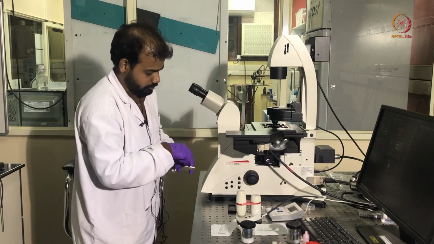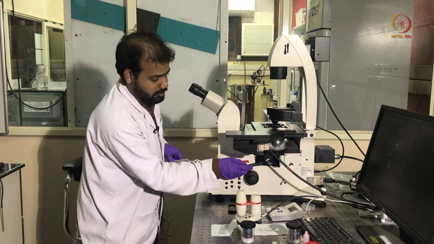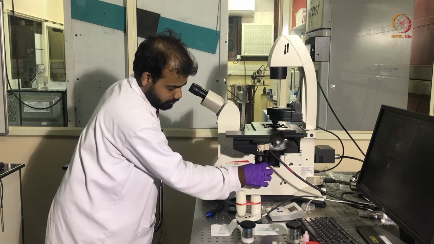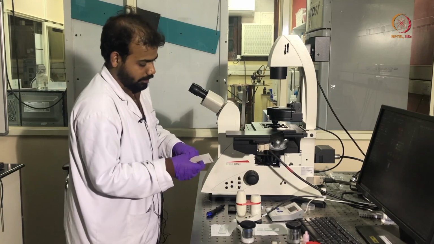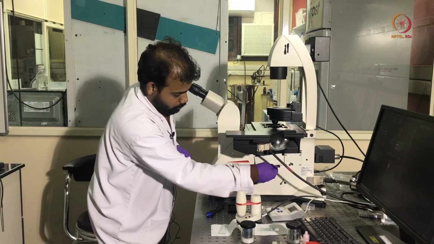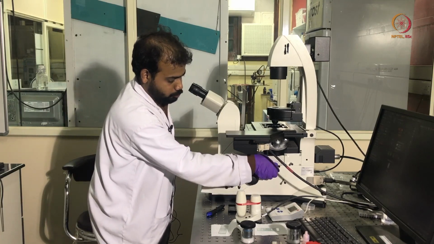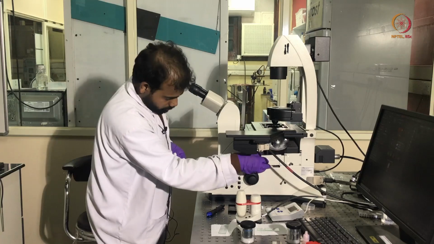This shiny thing which you are seeing is a rhodamine filter cube, and these filter cubes are highly sensitive to light, so you are not supposed to allow them to be exposed to light for a longer duration.